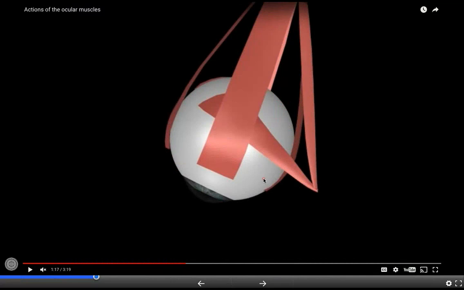You can see, this is the right eye looking from superior to inferior. You could see that when that right eye is deviated laterally, the superior oblique muscle now becomes a very strong elevator of the eye. So if I were to contract the superior oblique muscle with the eye positioned more laterally, I'm going to get a greater ability to elevate the eye.